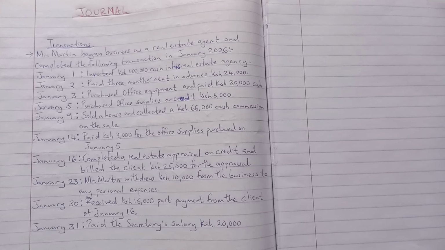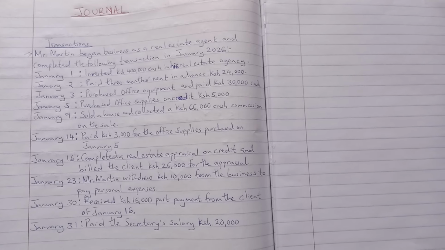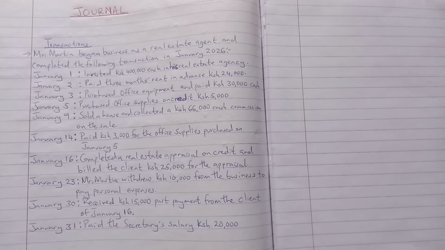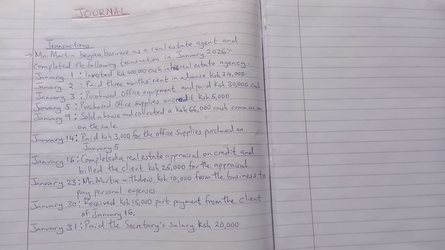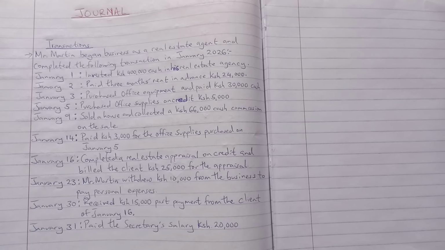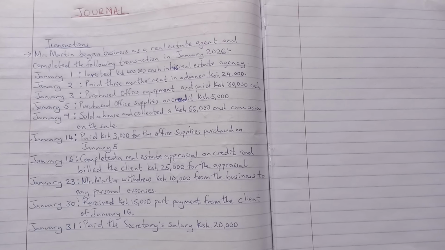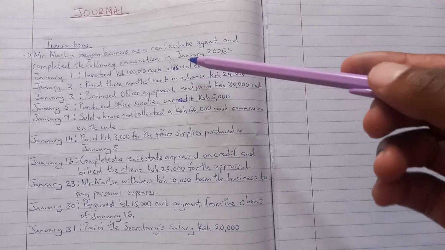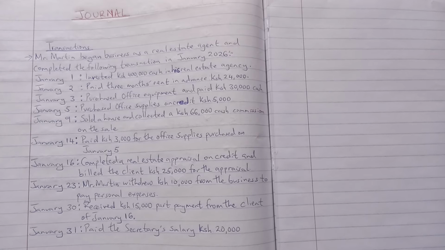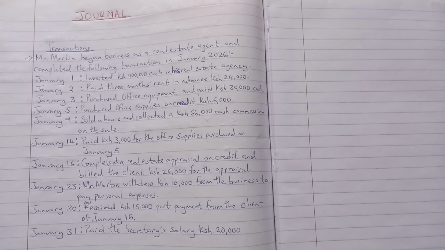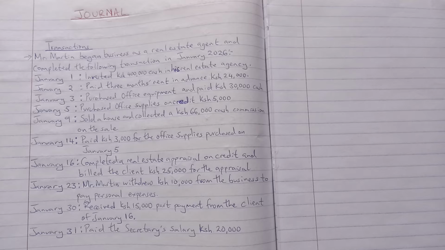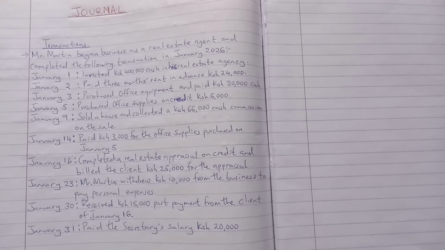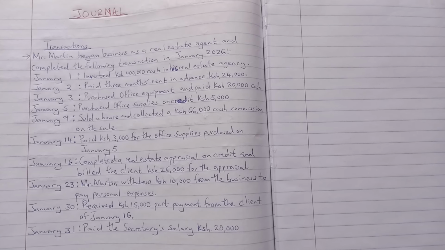So today we will be talking about journals. I will explain briefly what journaling is, and then we will do a simple example using these transactions that are displayed. Maybe you can pause the video and write the transactions, or rather the question, so that once we start, you will be taking down the notes.